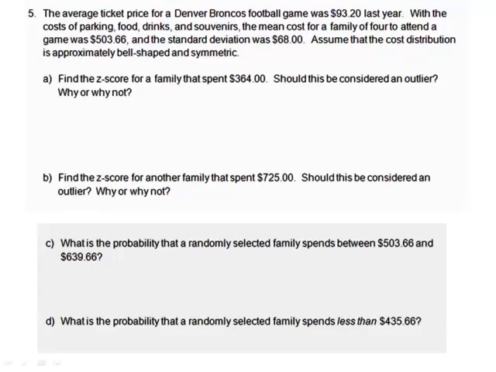Next question. This is partly from chapter 3 and partly from chapter 6. So we have the average ticket price for a Denver Broncos football game was $93.20 last year. With the cost of parking, food, drinks, and souvenirs, the mean cost for a family of 4 to attend a game was $503.66. The standard deviation was $68. Assume that the cost distribution is approximately bell-shaped and symmetric. In other words, it's a normal distribution approximately.